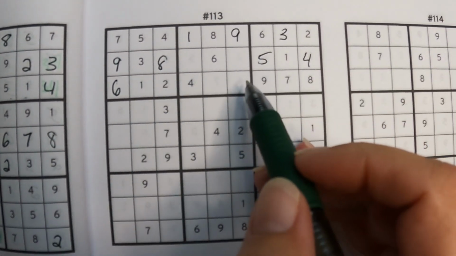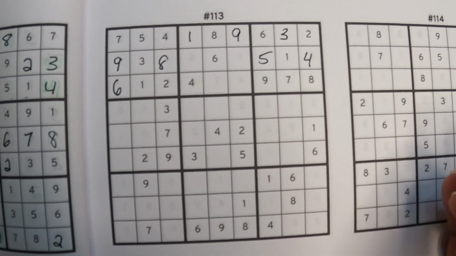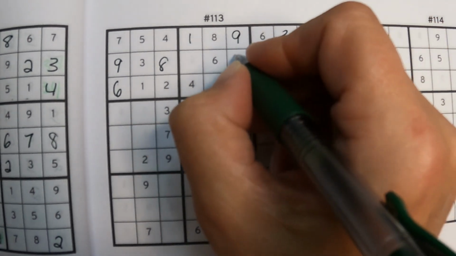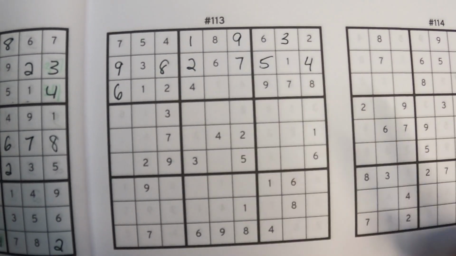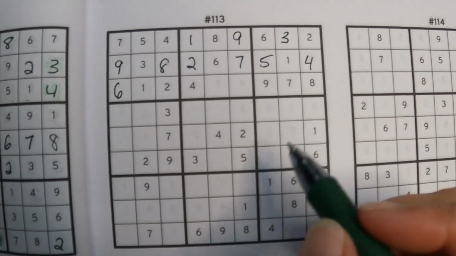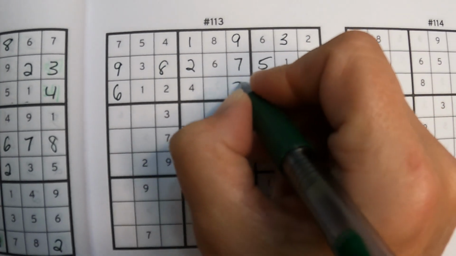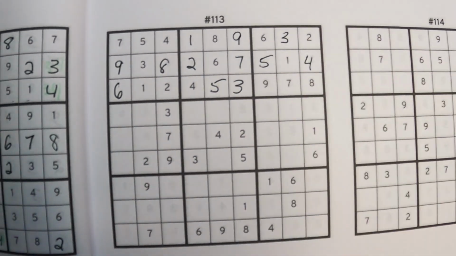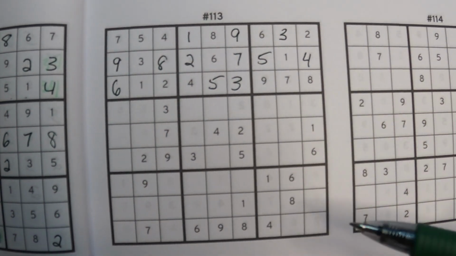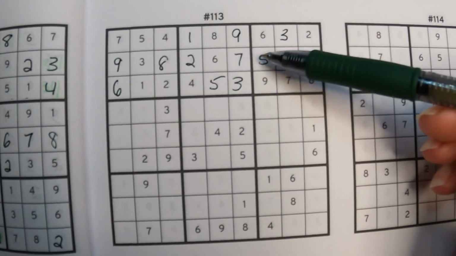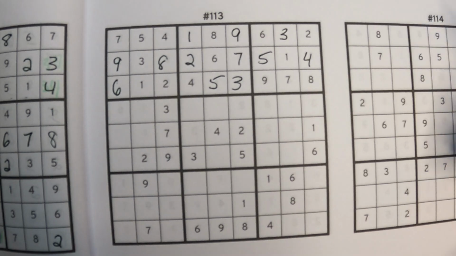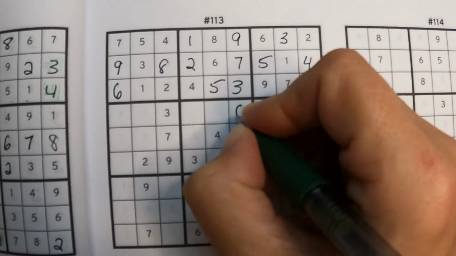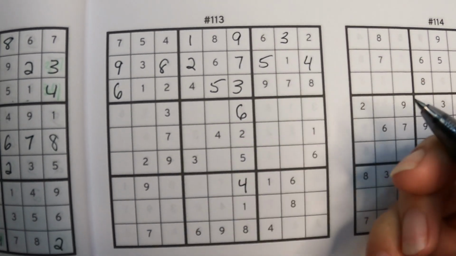For this row, we're missing 2 and 7. We've got a 2 here, so 7 and 2. To finish out this box then, we're missing 3 and 5. We've got a 5 here, so 3 and 5. If we look at this column then, we've got 1, 2, 3. We're missing 4 and 6. We've got a 4 here, so 6 and 4.